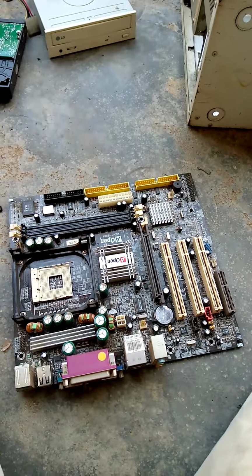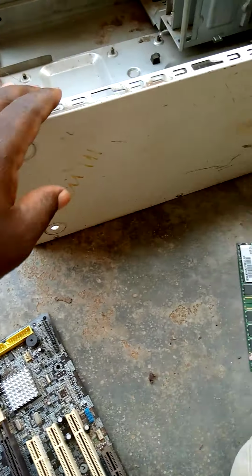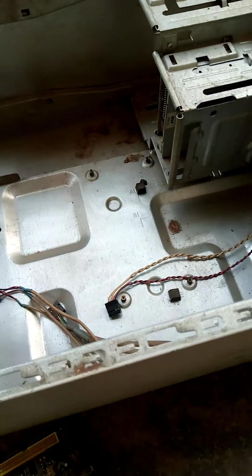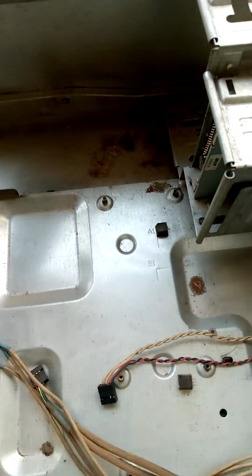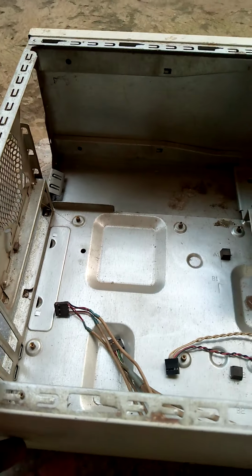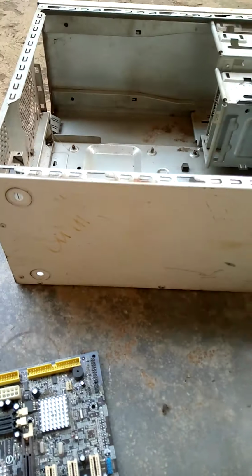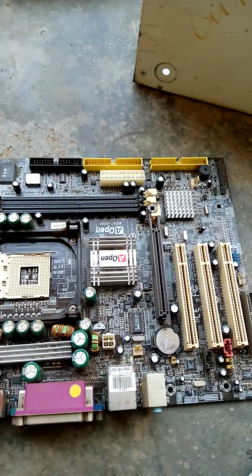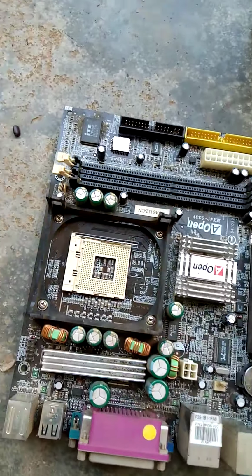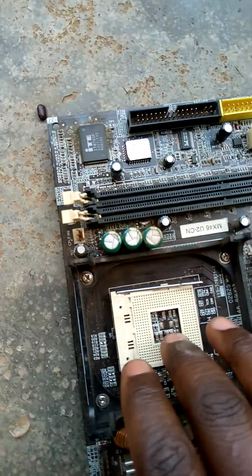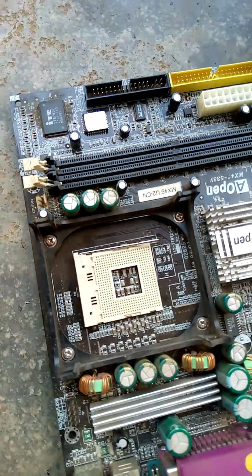Today we're going to look at the motherboard and the internal components of the system case. As you see, this is my system case, which is already disassembled. So today we're going to look at the parts of the motherboard and see what we can understand. To begin with, we are going to begin with the CPU socket.